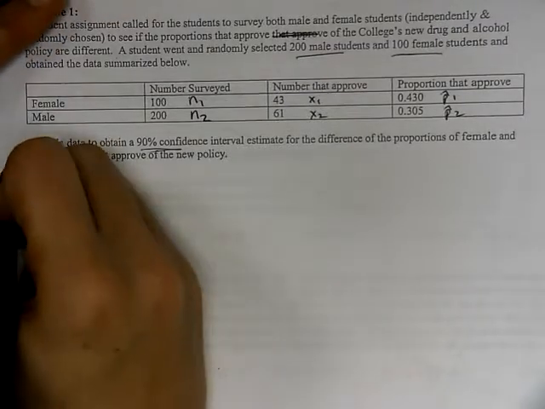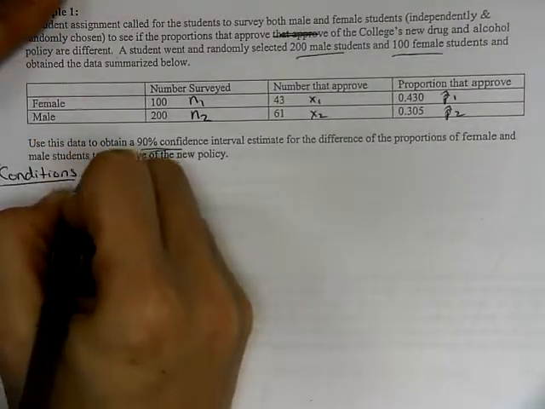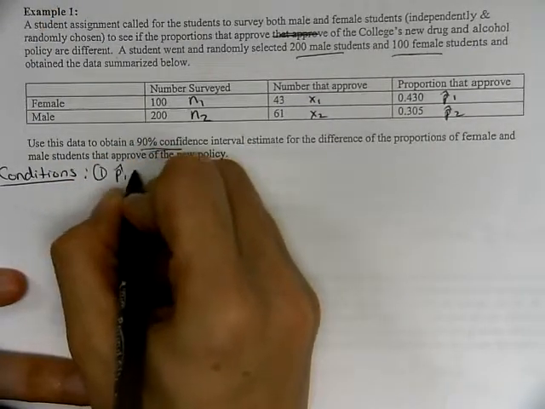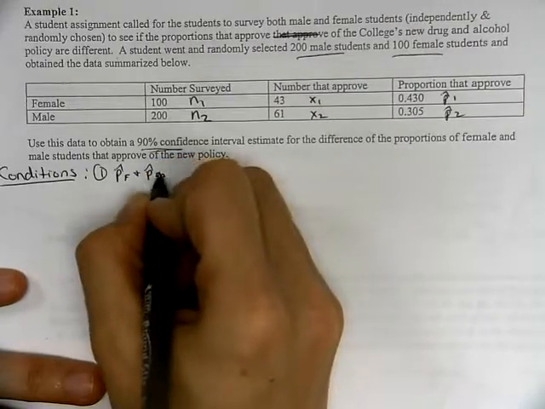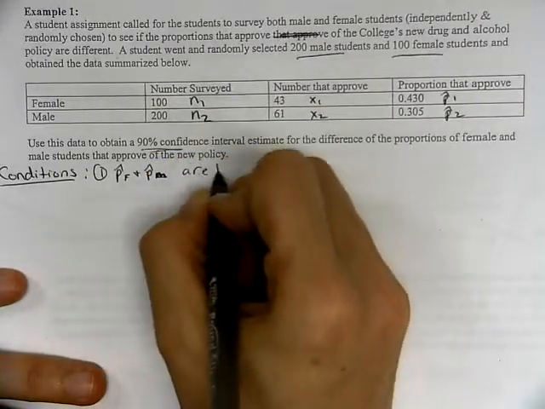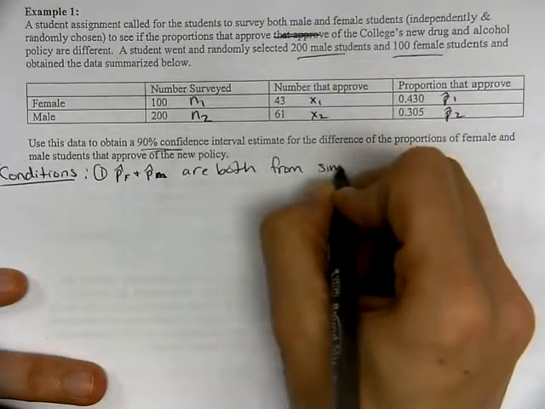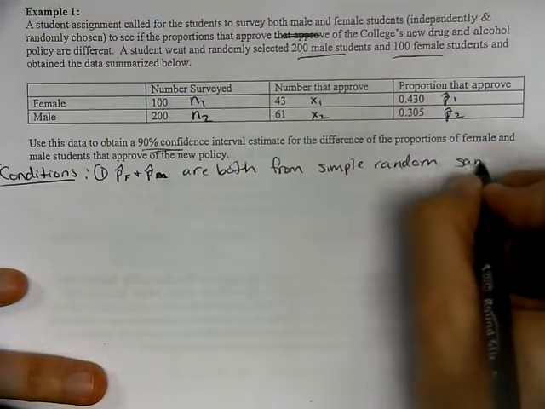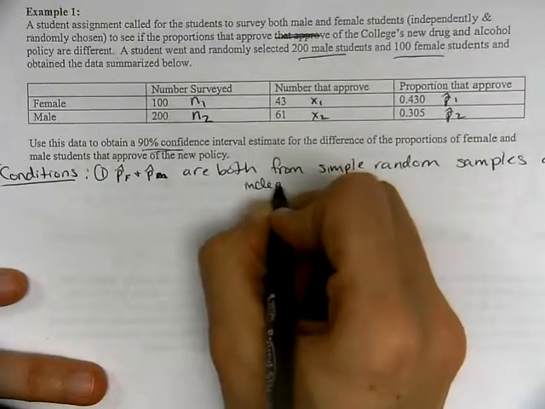You're going to have to write kind of small because we only have like a half sheet. So our conditions. First we're going to look for random samples and independent. So P hat 1 and P hat 2, I'm going to use F and M actually, are both from simple random samples and independent.